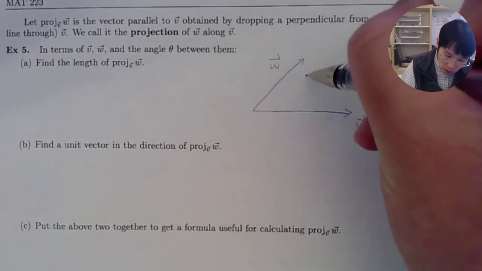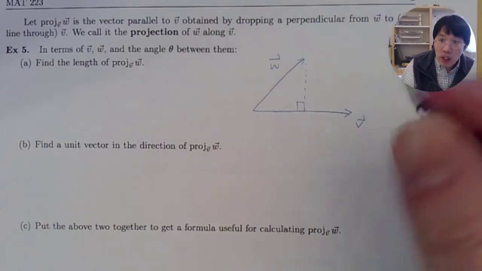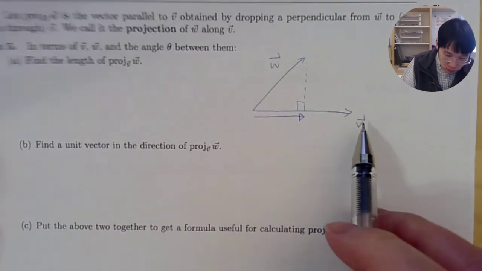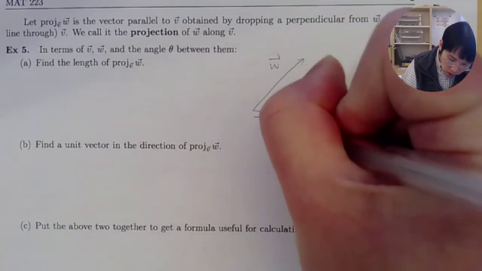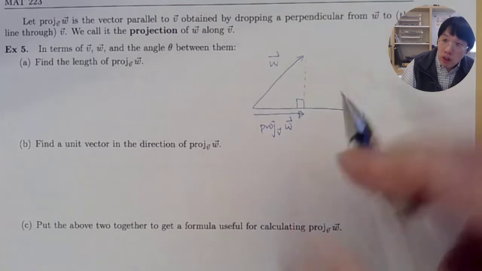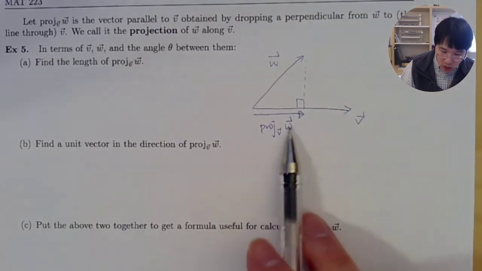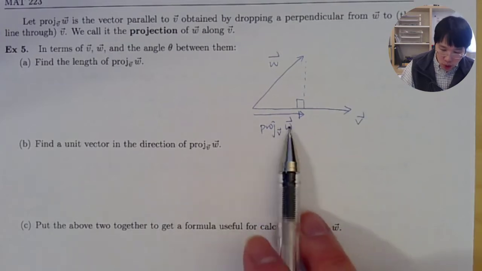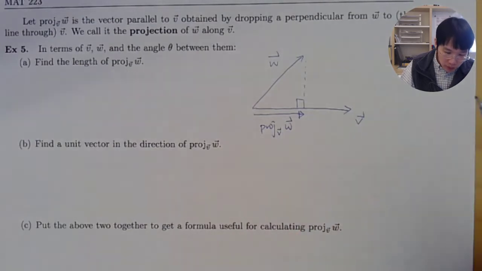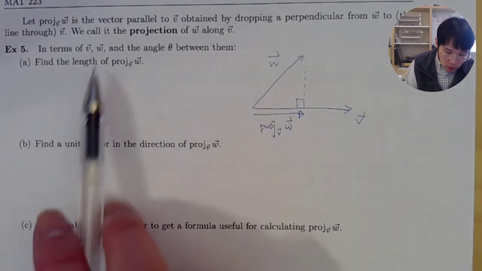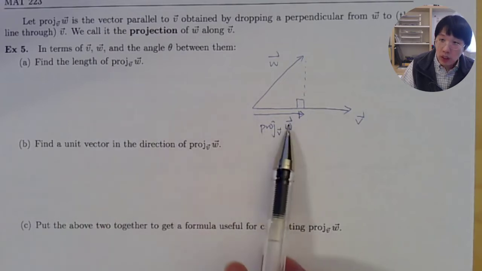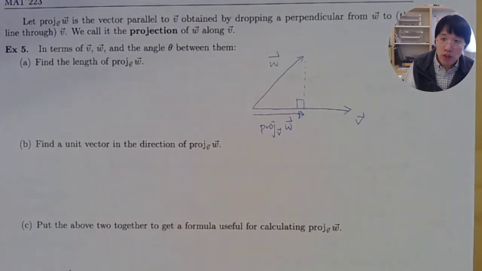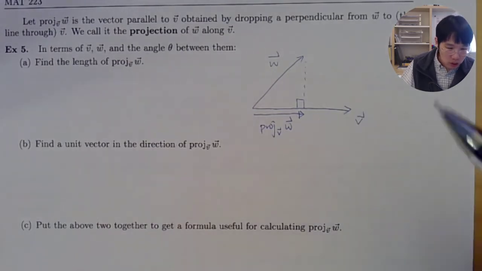So if we drop this and get a perpendicular part, then this parallel part to v is called the projection of w. So you write w outside, the projection of w along v, in that order. I did not write this incorrectly. We're projecting w onto the line of v. Now, if we want to find the length of this projected vector, you should pause and try to work through this exercise yourself. So I'll continue now, of course.